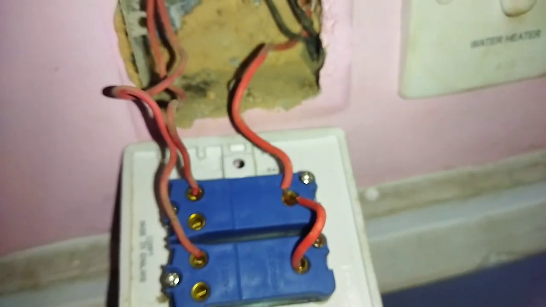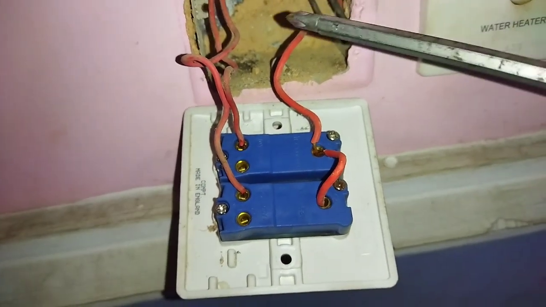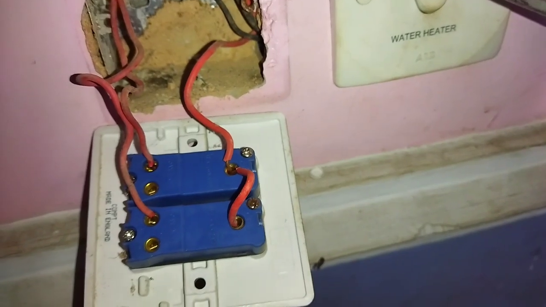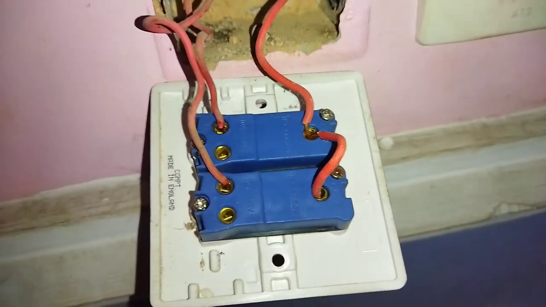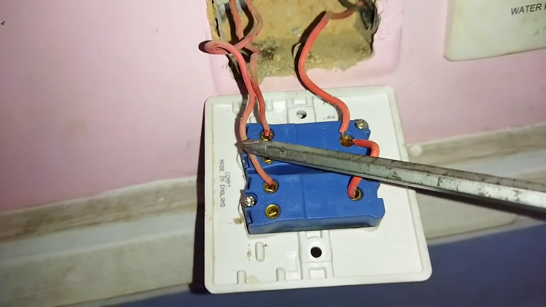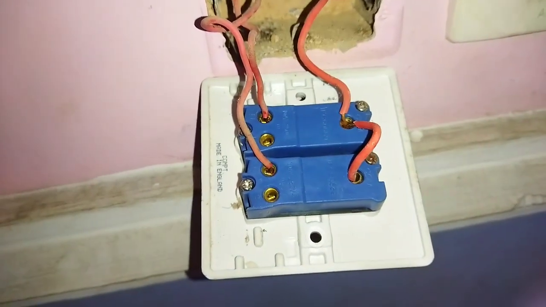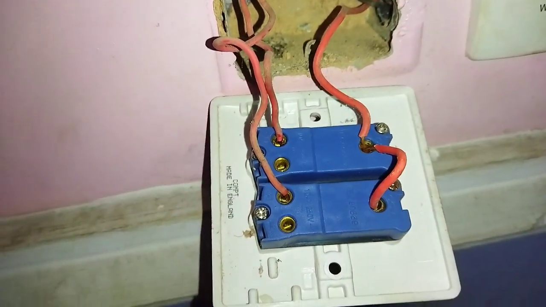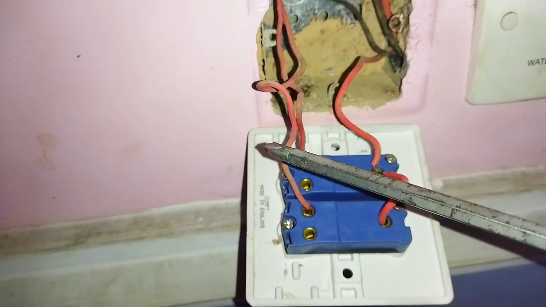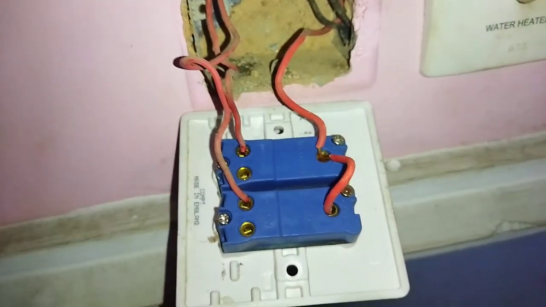So if anything happens to the circuit breaker supplying this very water heater, the water heater will not be functioning, this light will not be functioning, and this light will not be functioning. So unless the fault is rectified or the circuit breaker is replaced, the water heater will start working and all these lighting points will start working. So I just want us to understand the connection.